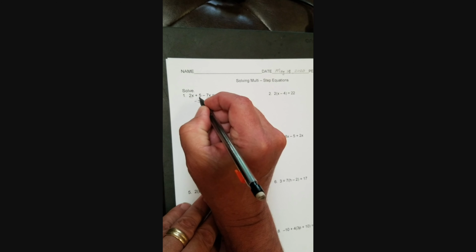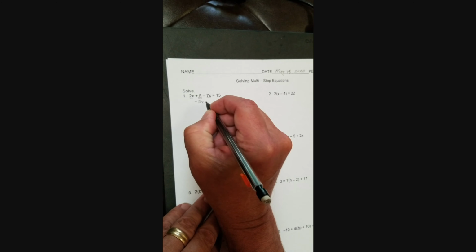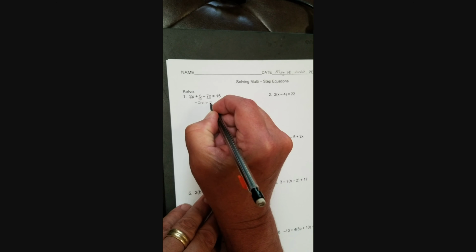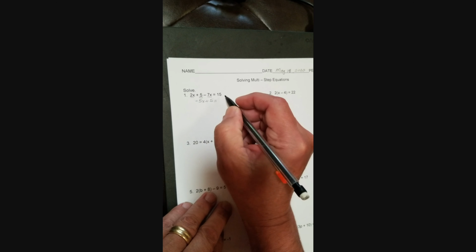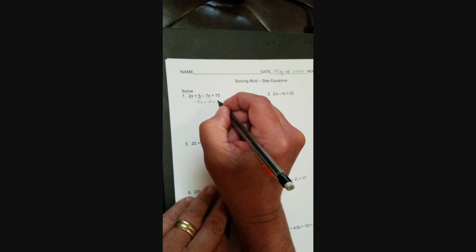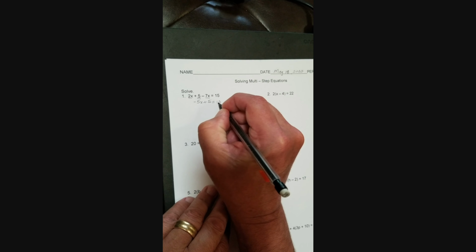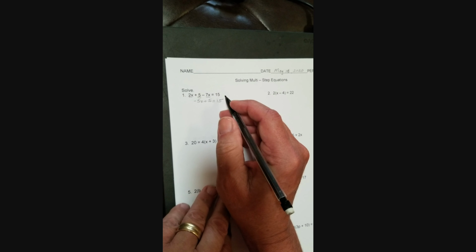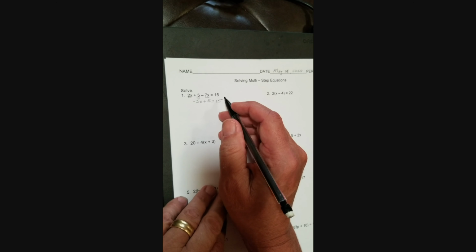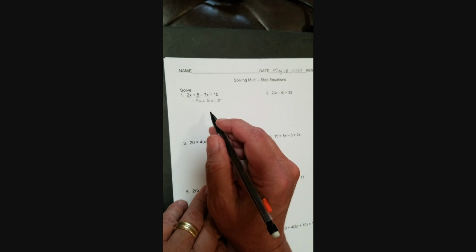And the only thing we have left over on this side is a 5 plus 5 equals. And 15 we can't do anything with, so we just bring it down. And I would encourage you to be sure and show your work.